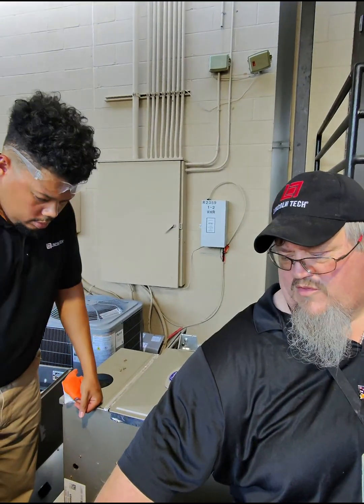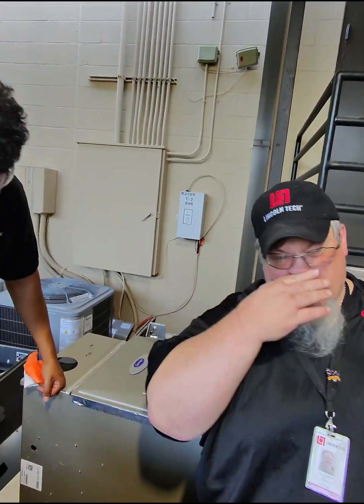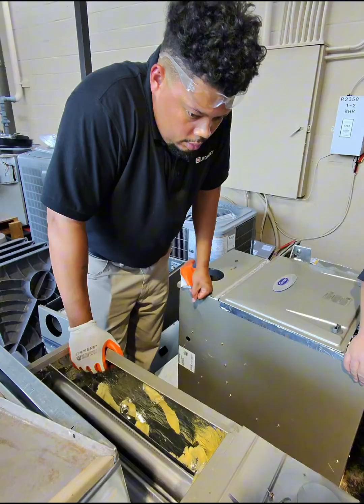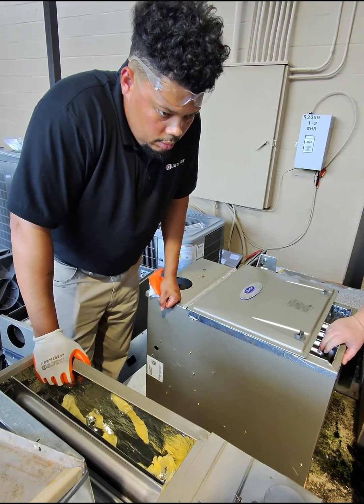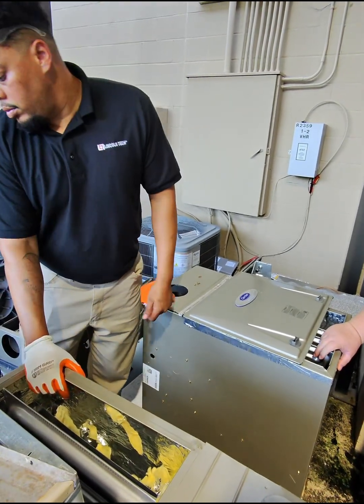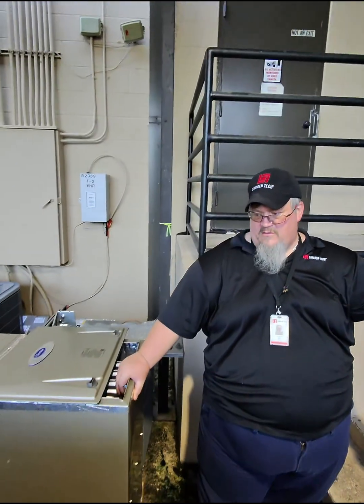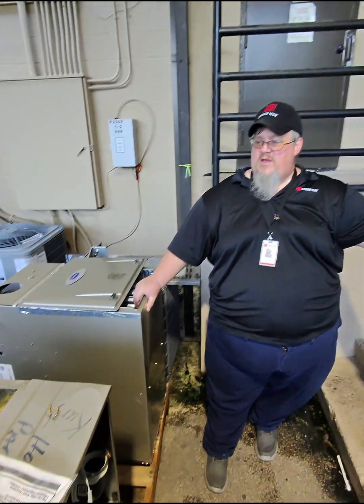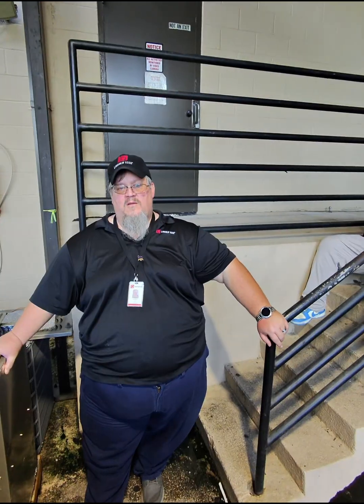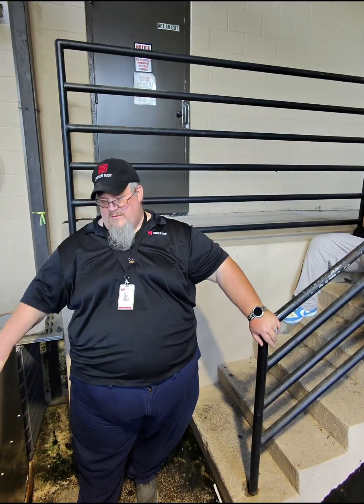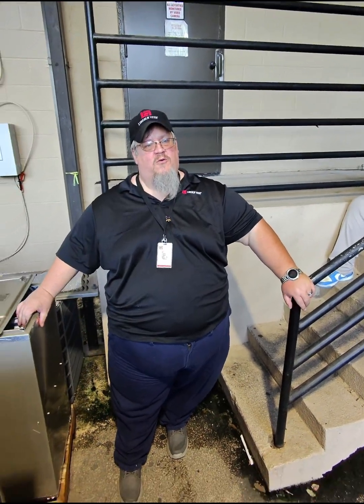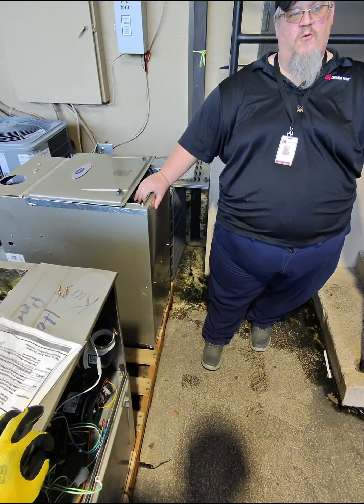That's what that coil is on the bottom. That's where you get your water from. That's why you got a drain on the bottom. And if your system's tripping out on high limit, your filters are clean, your blower's clean, you can't figure out why it's not running, it's tripping out on the high limit, check that coil. How do you check that coil?